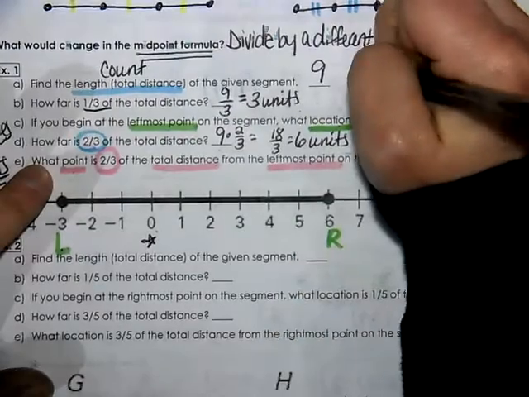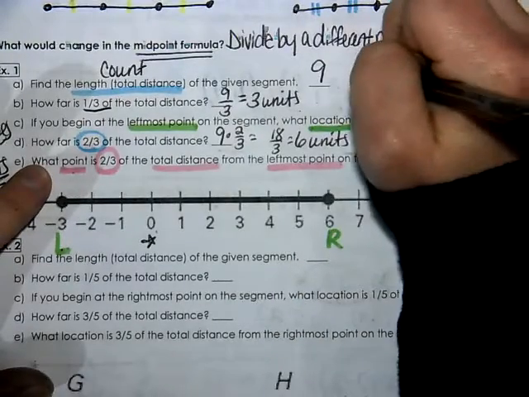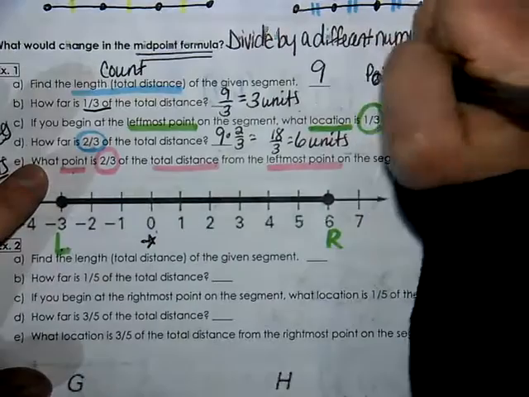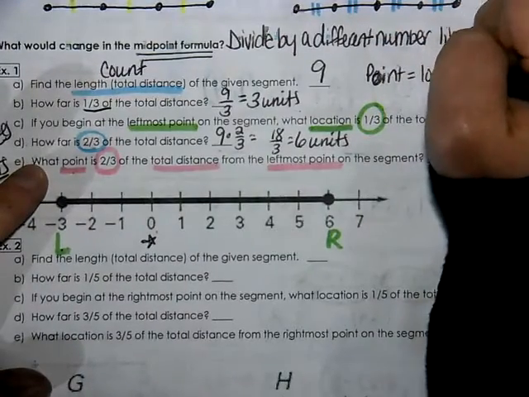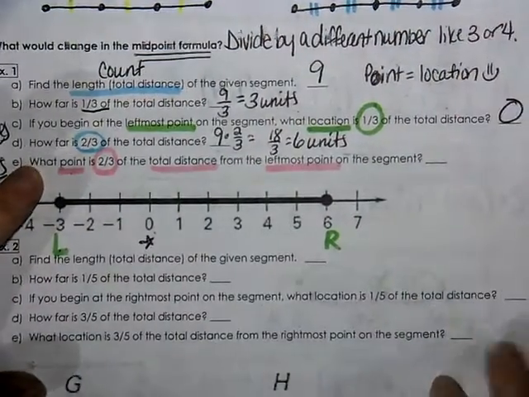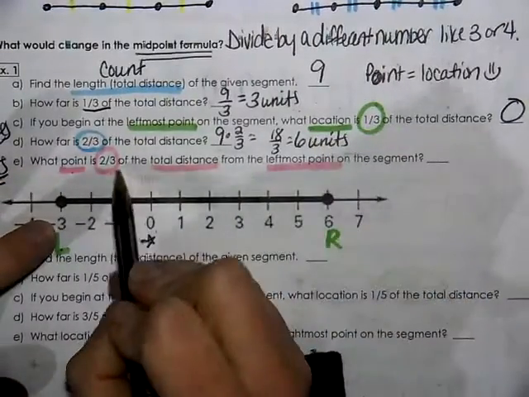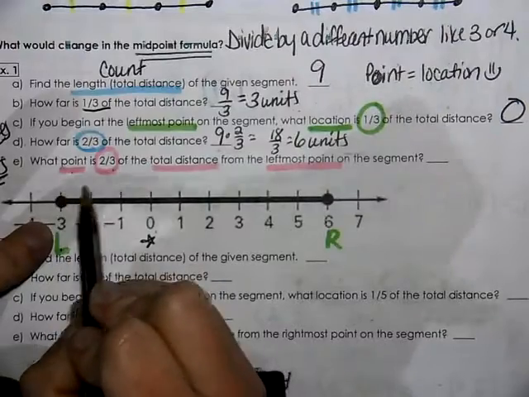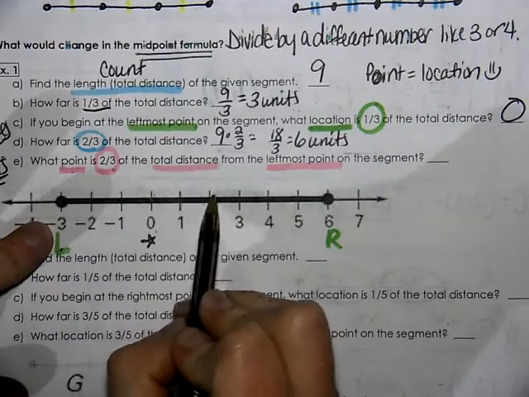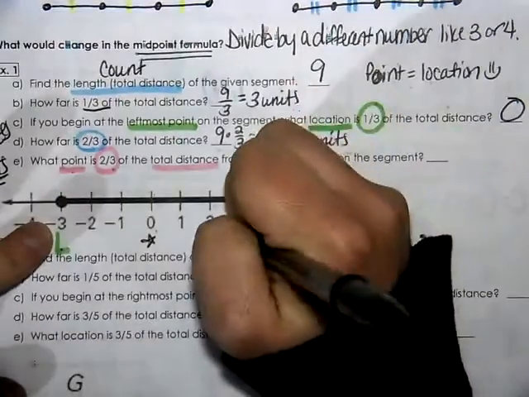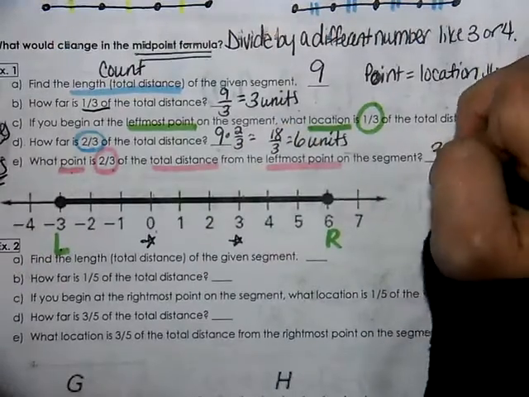Point and location are the same. Where do you land? So let's go ahead and travel 6 units because that's 2/3 of the total distance. 1, 2, 3, 4, 5, 6. I land at the number 3.